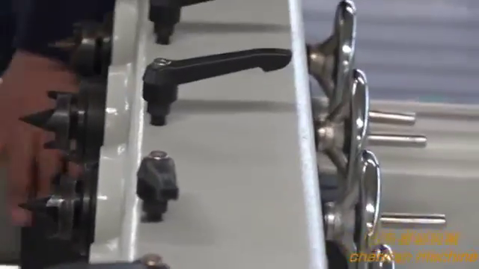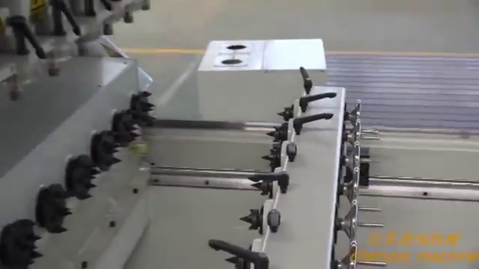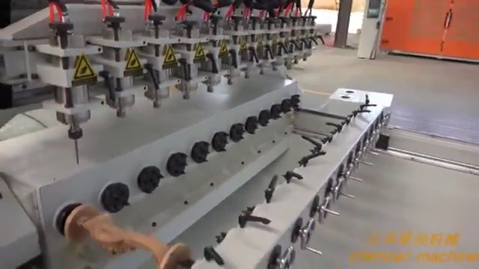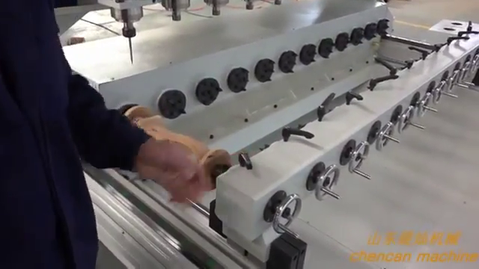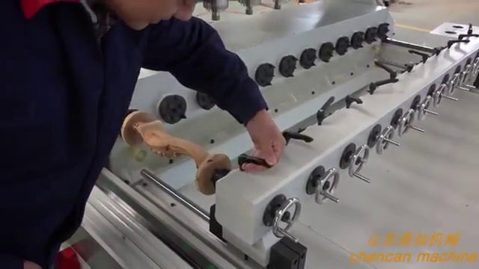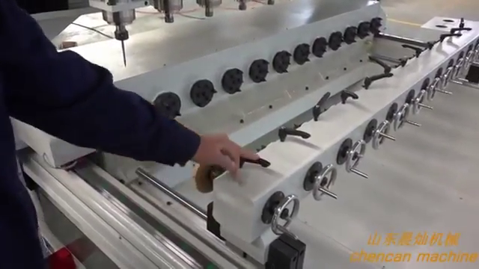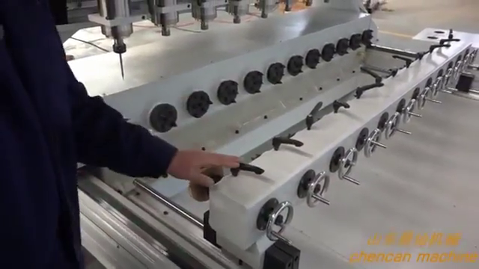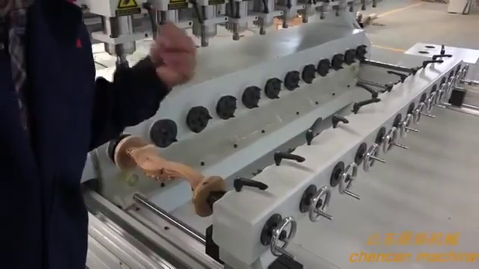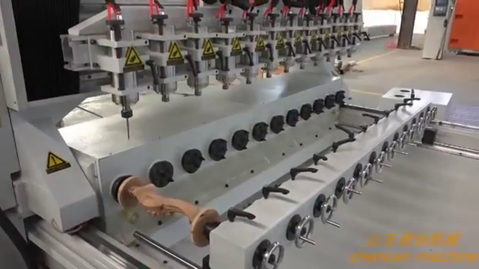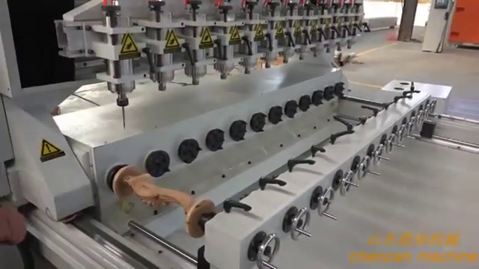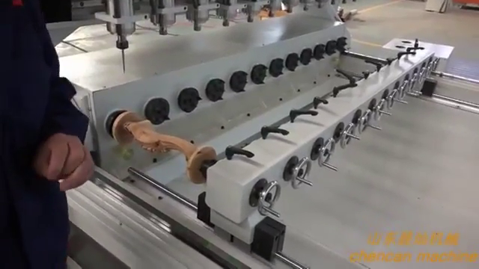Front 2 screws and the back 2 screws. One side 4 screws. All should be fully tight. Lock this one. When you finish locking, turn this one up and then move back, so the spindle will not touch here. Be careful with everything. So now the material setup is finished.